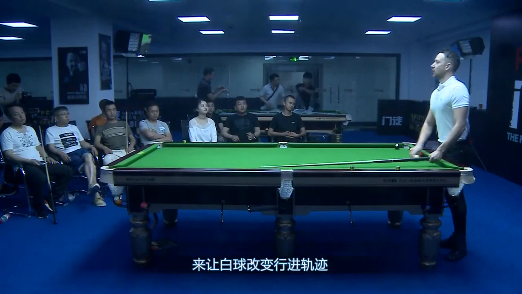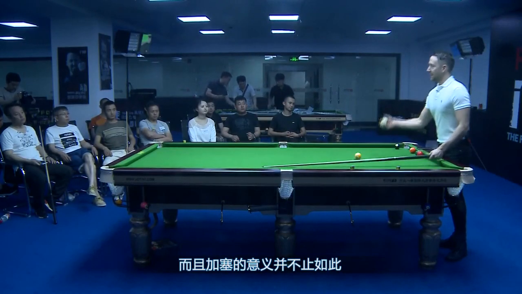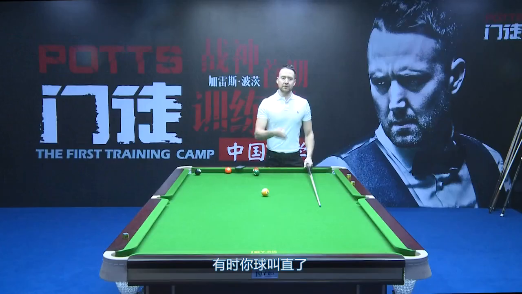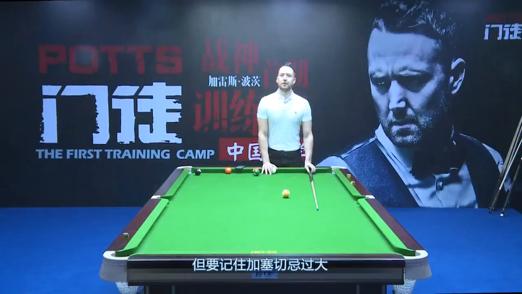So it's not only used to manipulate the cue ball and change the direction, but sometimes when you land out of position or you leave yourself the wrong angle, that's why using the side spin is so important. Because a lot of the time you leave yourself straight, and if you leave yourself straight on the ball and you have to get the cue ball to the opposite end of the table, the only way to get there is with side spin. But it's also important to use as little side spin as possible.